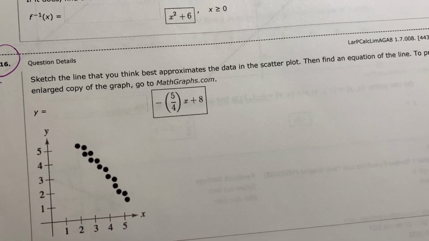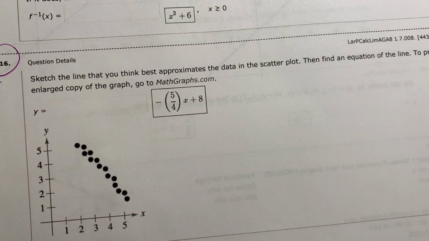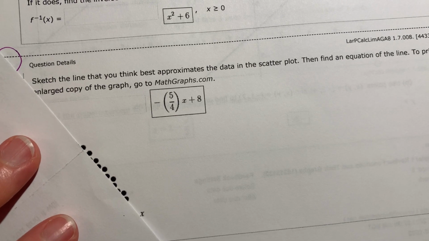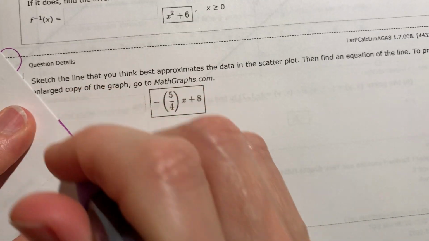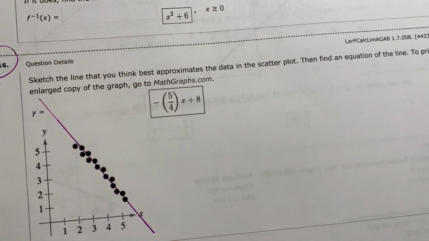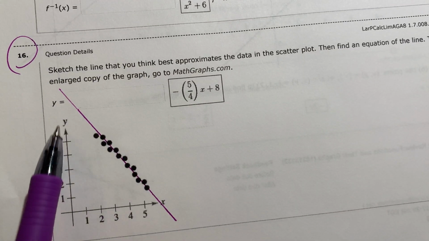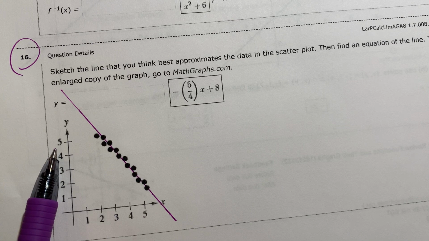So if I sketched a line, I unfortunately do not have a ruler, but let's just say I sketched a rough line here. You can see it doesn't even really land on my grid.